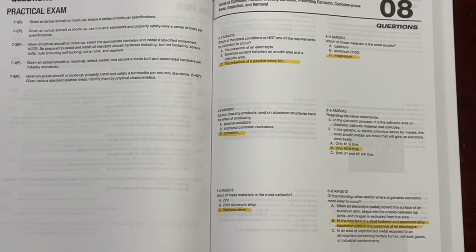Question 8.6. Of the following, when and or where is galvanic corrosion most likely to occur? A. When an electrolyte or water covers the surface of an aluminum skin, seeps into the cracks between lap joints, and oxygen is excluded from the area.